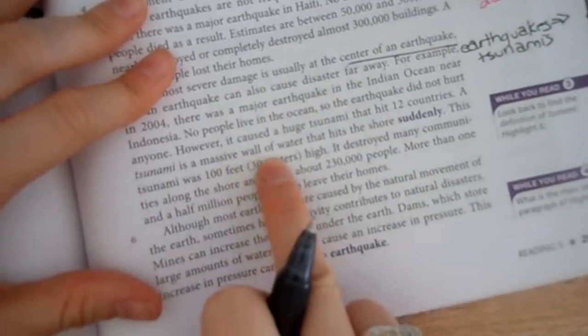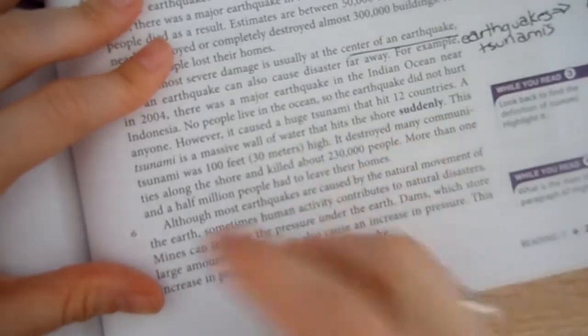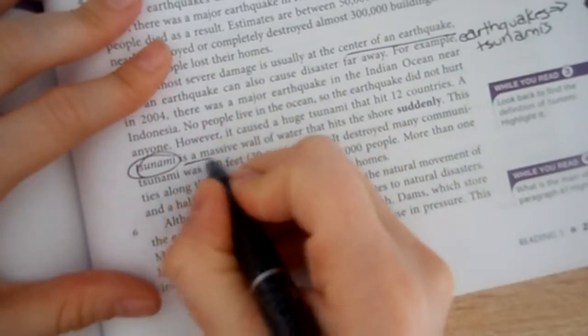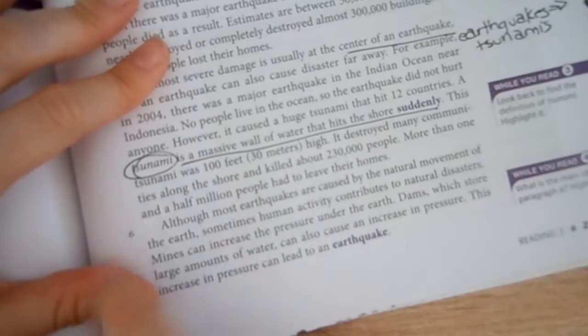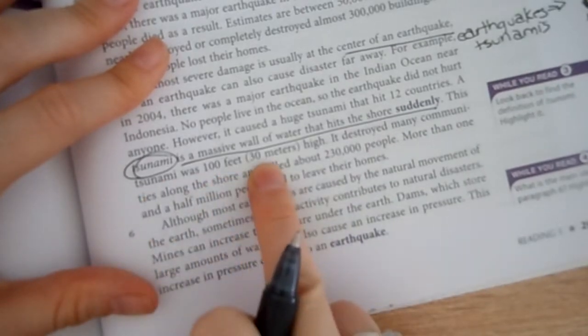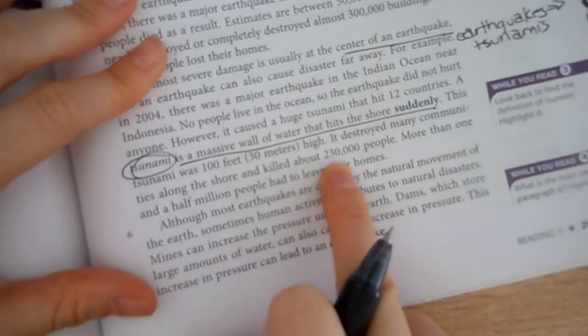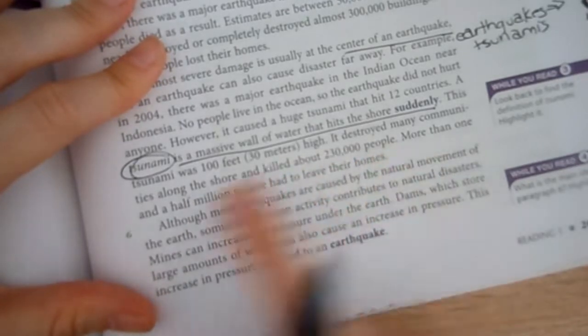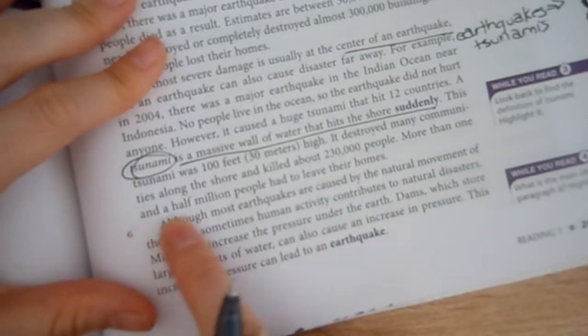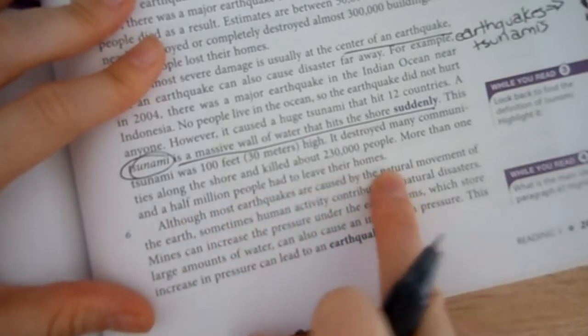A tsunami is a massive wall of water that hits the shore suddenly. Okay, I'm going to circle that and then circle the definition. This tsunami was 100 feet or 30 meters high. It destroyed many communities along the shore and killed about 230,000 people. More than 1.5 million people had to leave their homes.